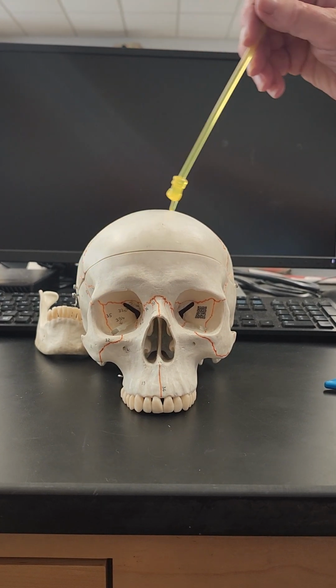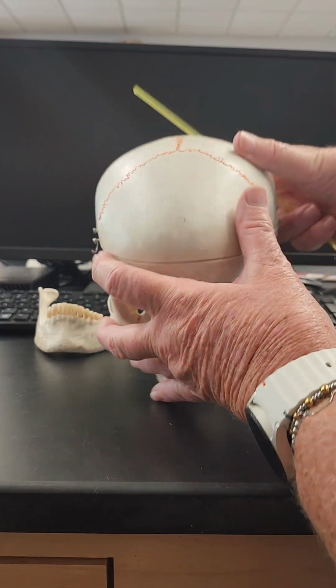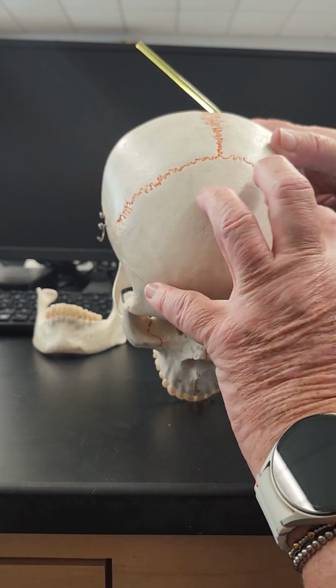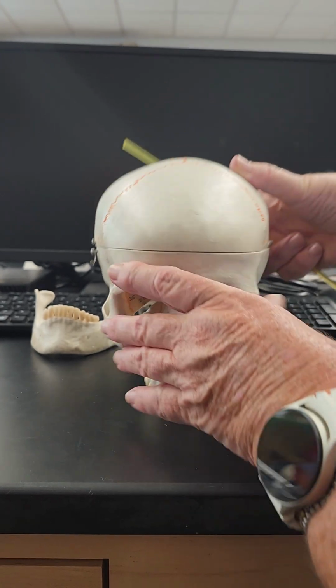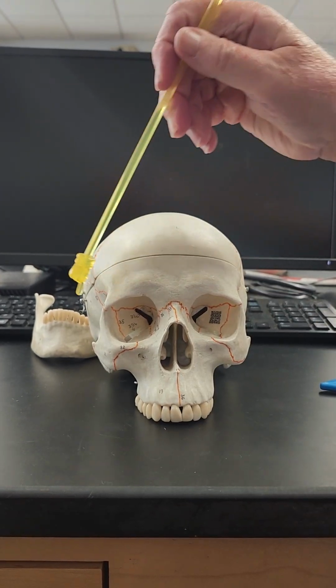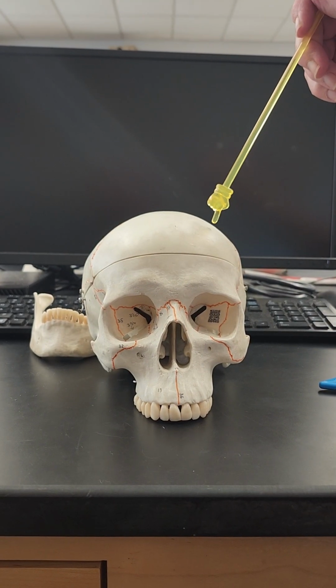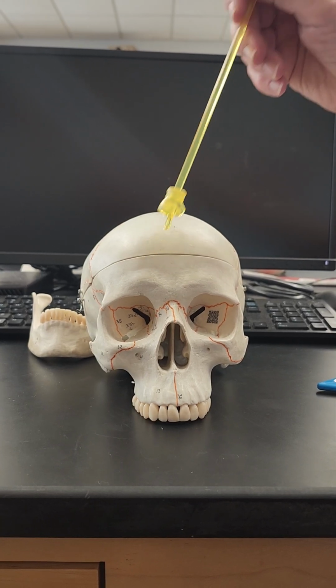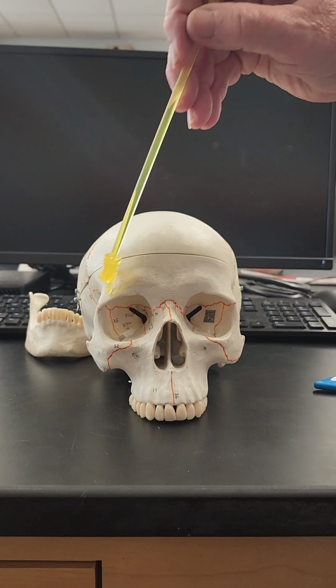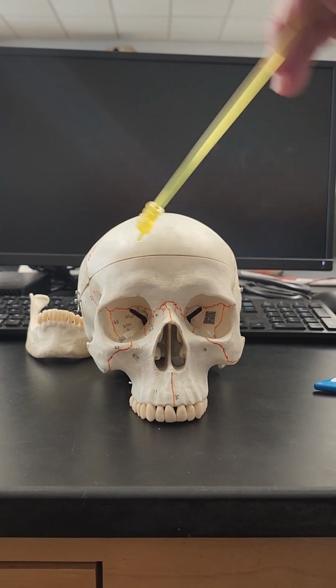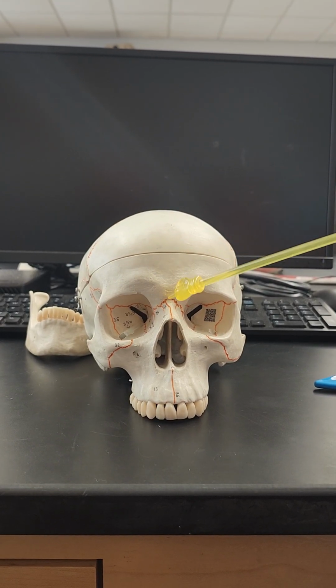So this is the frontal bone, and you see these orange squiggly lines, those are the sutures, those are joints where bones come together. So this is the frontal bone. It's an unpaired bone. And think of your forehead as your frontal bone. And also, look, this is where your eyebrows would be, right? So that's part of your frontal bone.